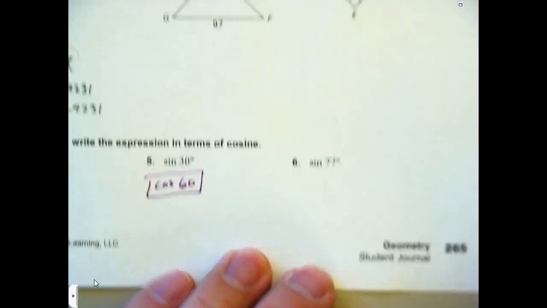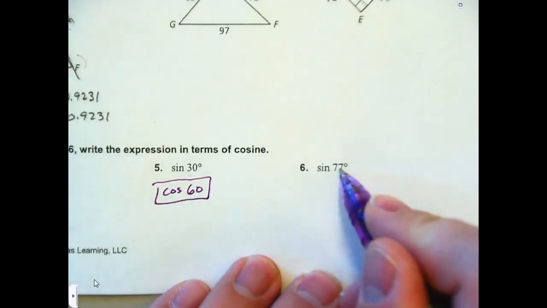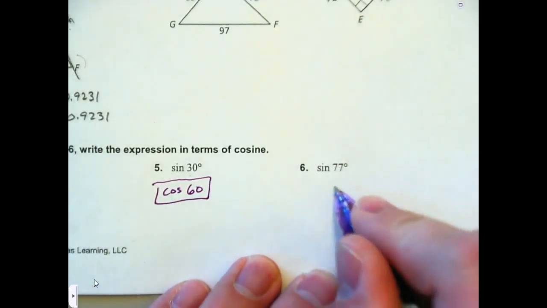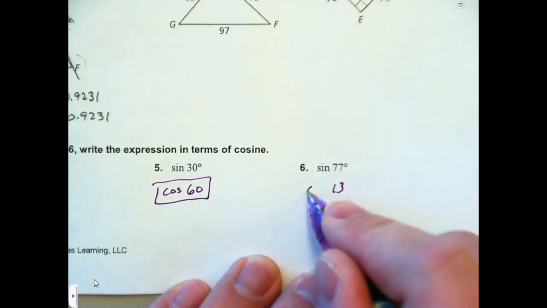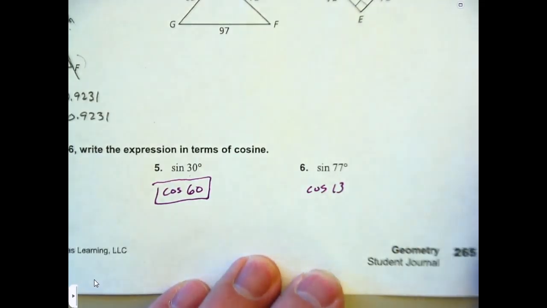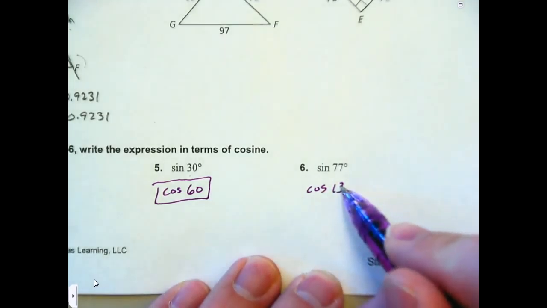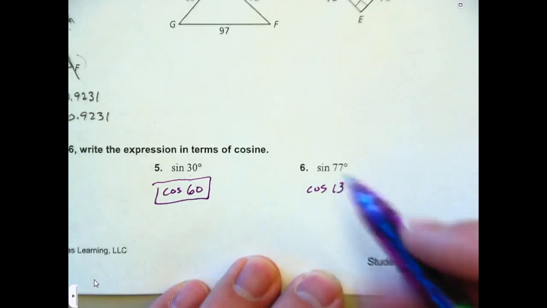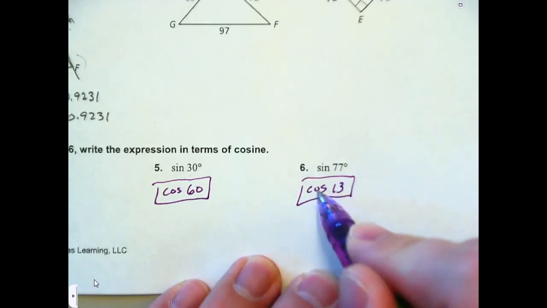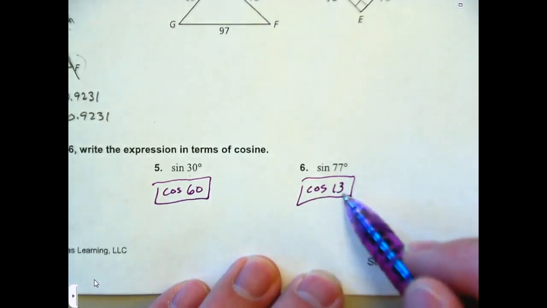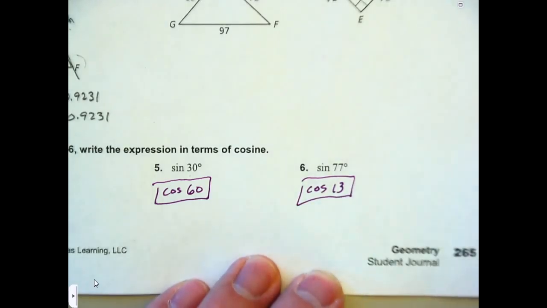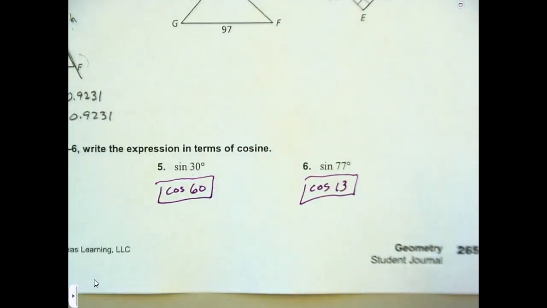So since they're complements of each other, yeah, 13. So sine 77 and cos 13 are the same value. That's what they're asking for here, but we also could say sine 13 and cosine 77 are going to be the same value, as long as the two angle measures add up to 90. Very good?